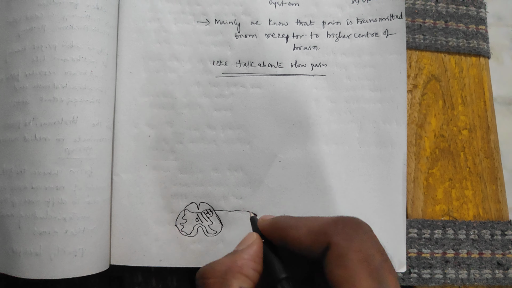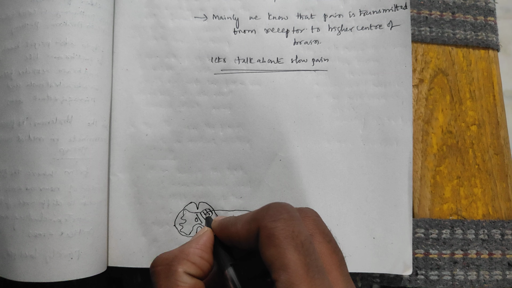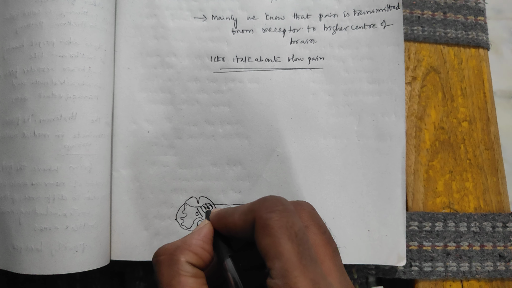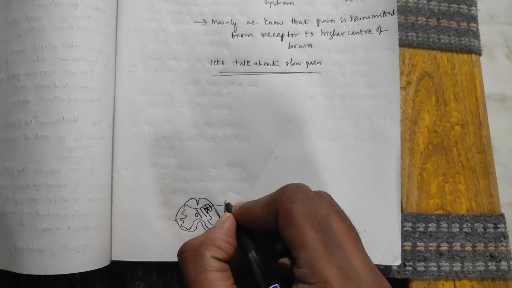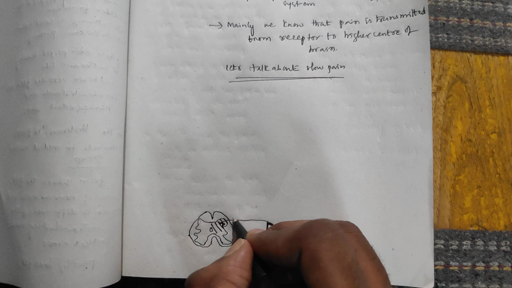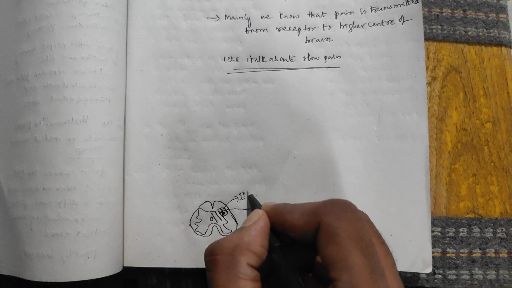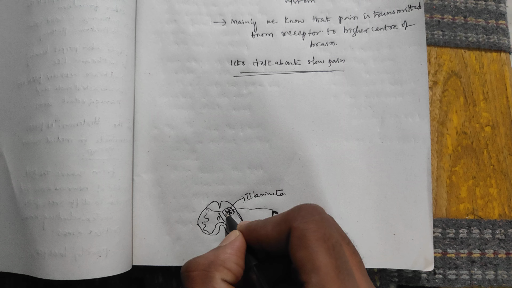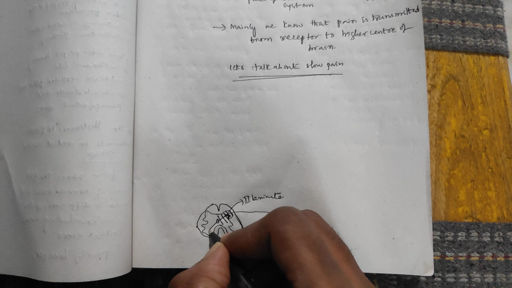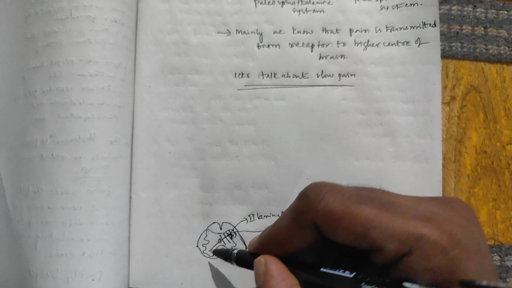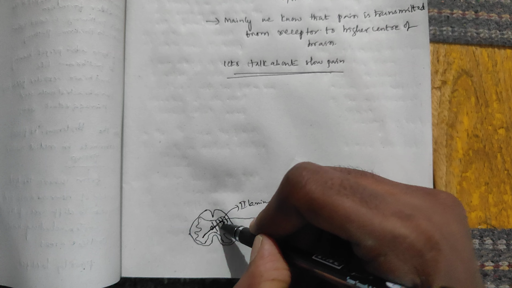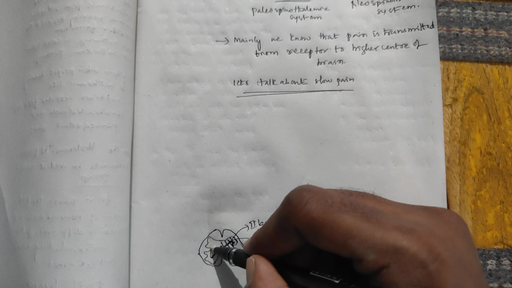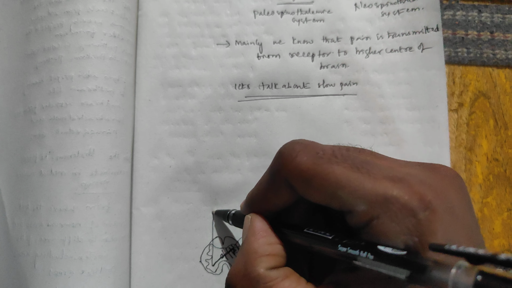The first order neuron mainly terminates in the second lamina. From there, the second order neuron goes to the opposite side, meaning contralateral, and then it moves upwards.